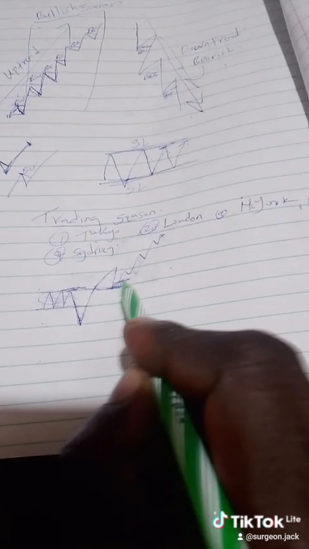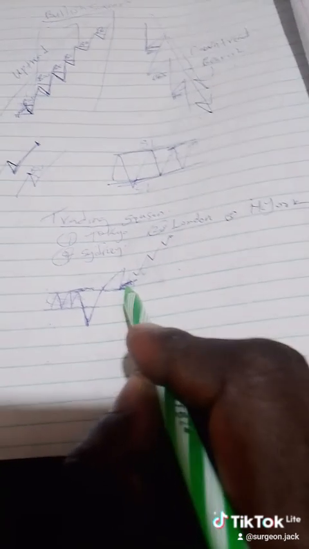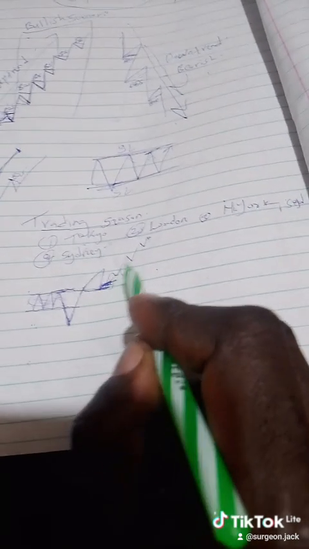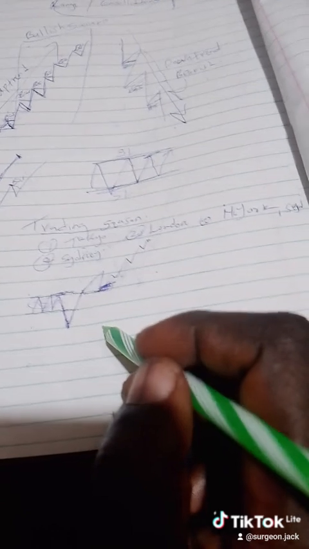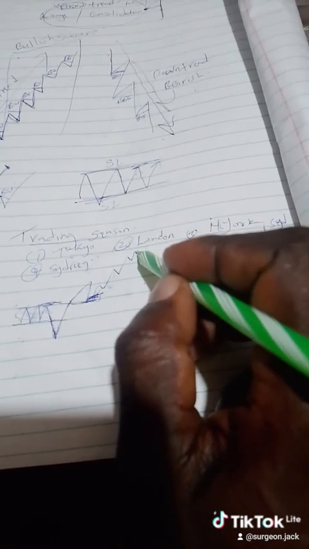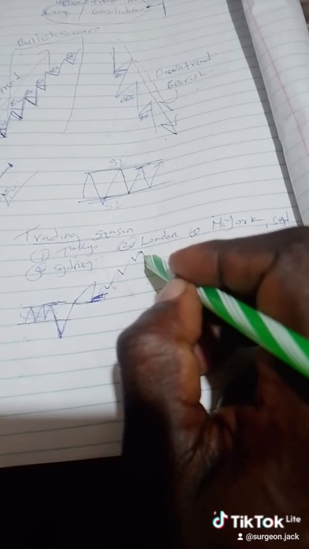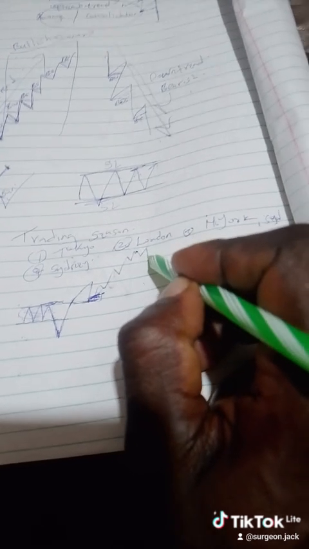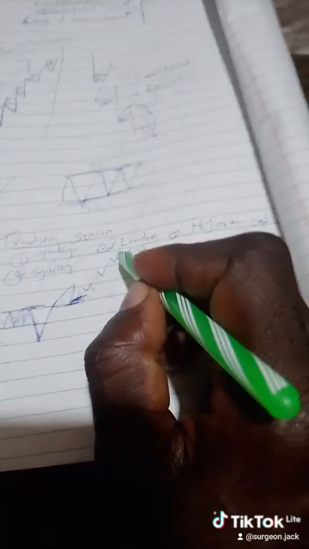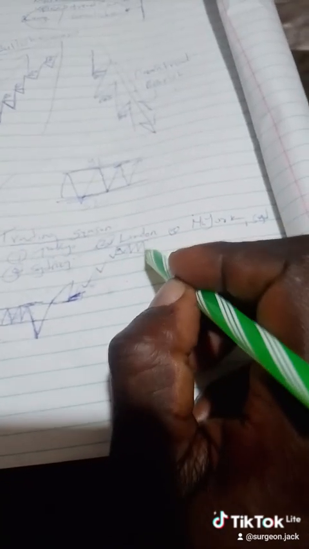We buy when the market returns to retest. Okay, then we continue with the trend. Then after reaching the highest point, the market will also always do some consolidation at this point.